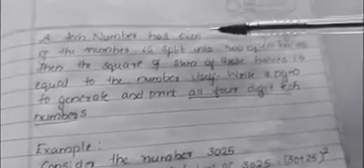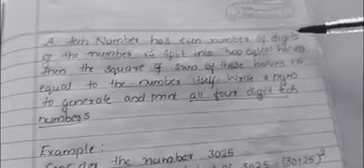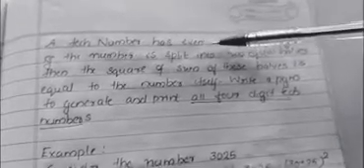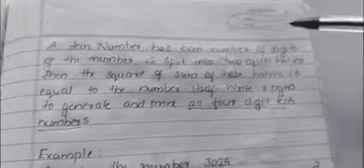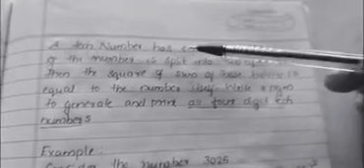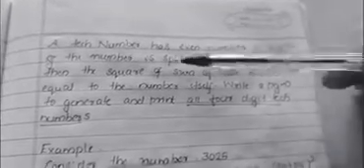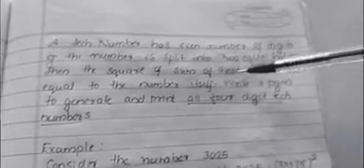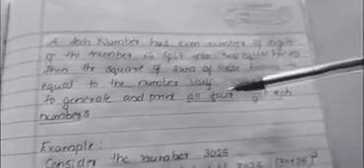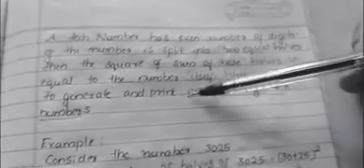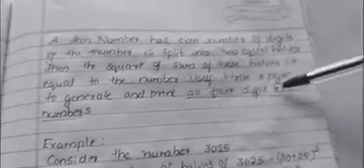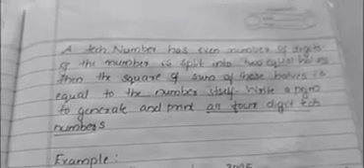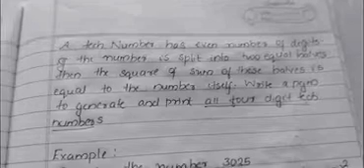A tech number has an even number of digits. If the number is split into two equal halves, then the square of the sum of these halves is equal to the number itself. Write a program to generate and print all four-digit tech numbers. In that question they have underlined this: all four-digit tech numbers. So we want to print only four-digit tech numbers. That is the program we want to do.